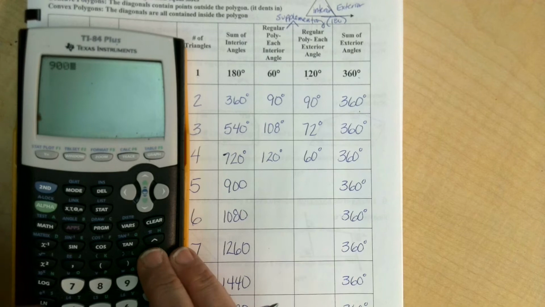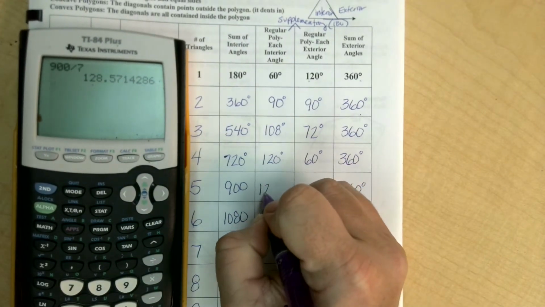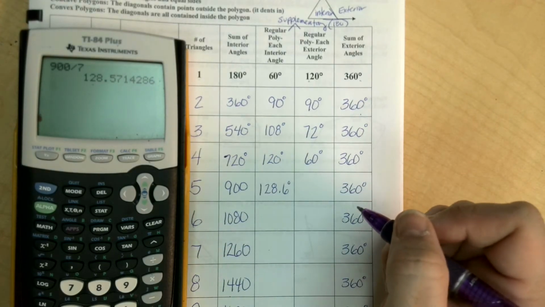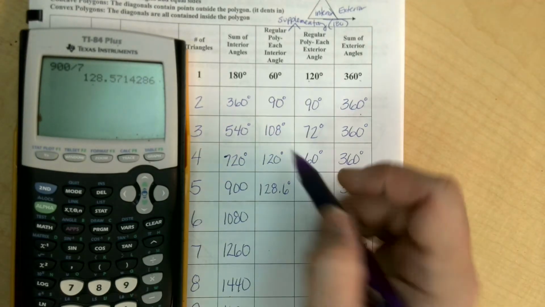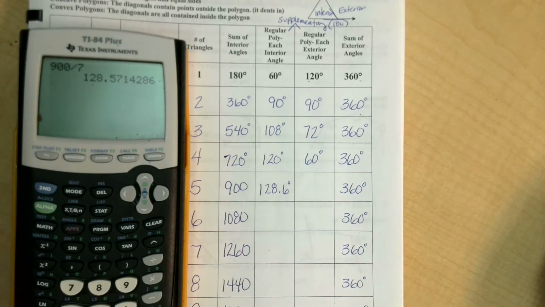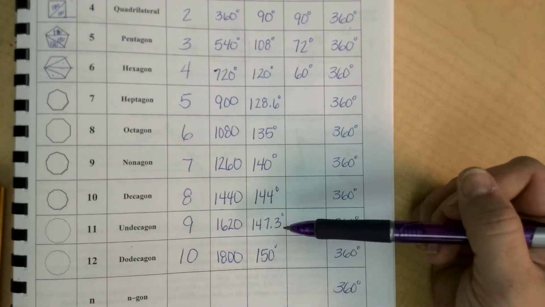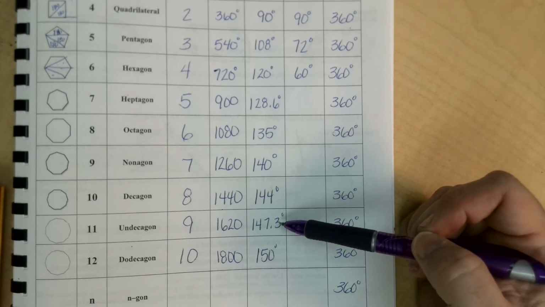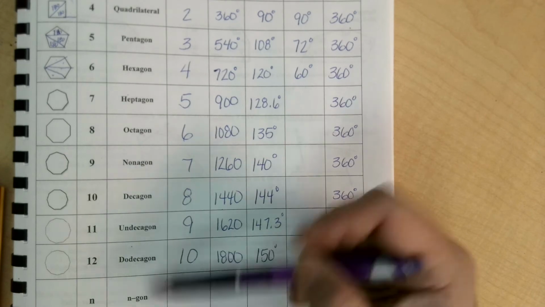Now, this is one of the few that does not come out nice, so I'm going to round it off to 128.6 degrees. You could round it off to 129. I'm just making it a decimal so that you are aware that it is a decimal. So go ahead and take a minute and divide each of those and find out how big each angle is. So take a minute and check your column there. You probably also noticed the 11-sided figure also does not come out to be a nice even number. Speaking of these and other ones, let's talk about their names.